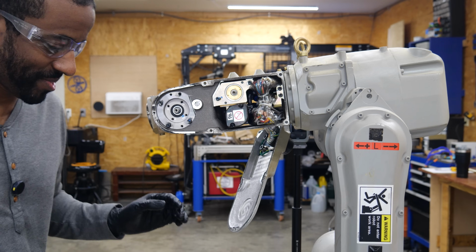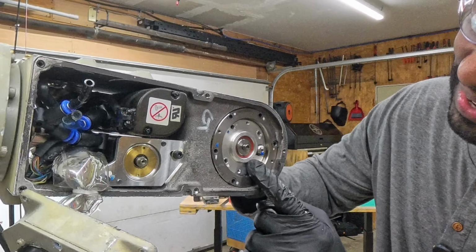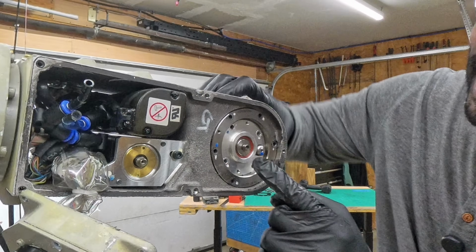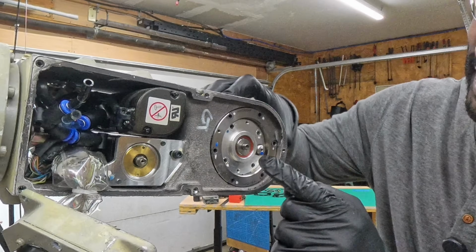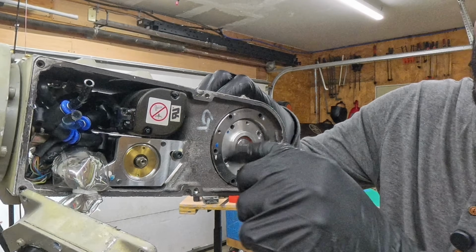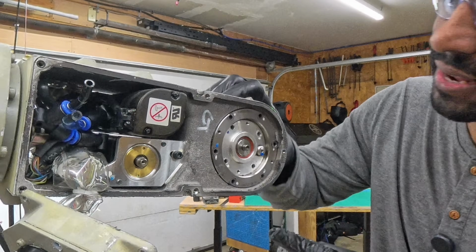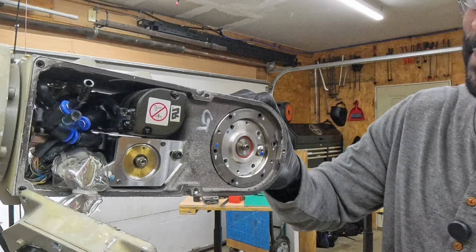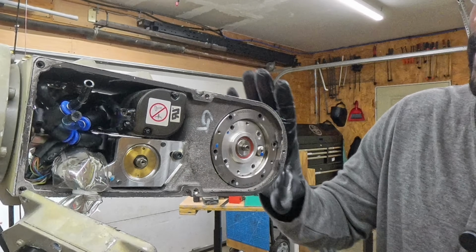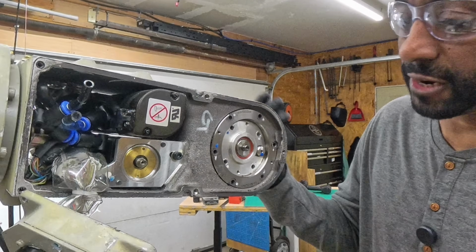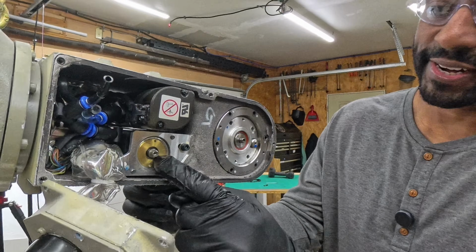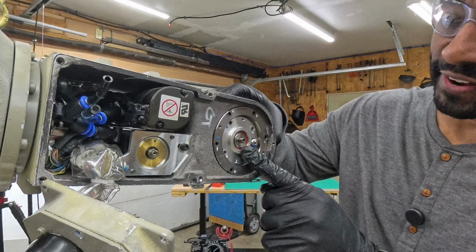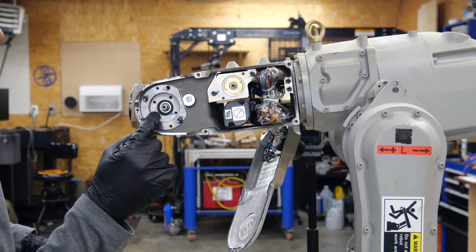Okay, I need 3 cameras to show you how this works. So basically on this side, you can see there's pretty significant reduction between this pulley and this faceplate. So hopefully we'll get a look inside of there in just a moment. But there's a gear reduction there to rotate axis number 5 up and down. This motor right here is driving axis number 5. So the one on top is driving axis number 6.